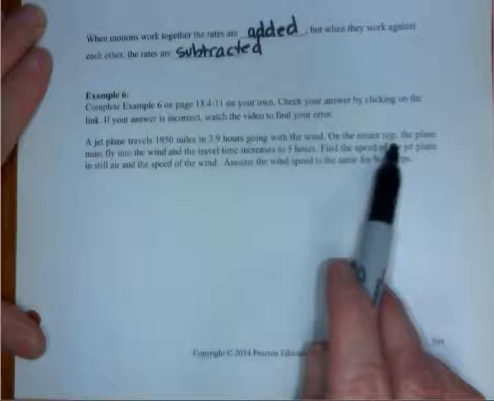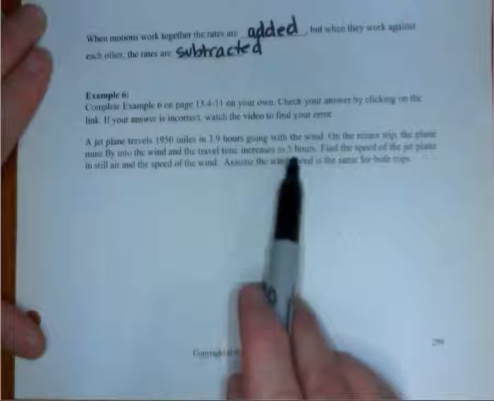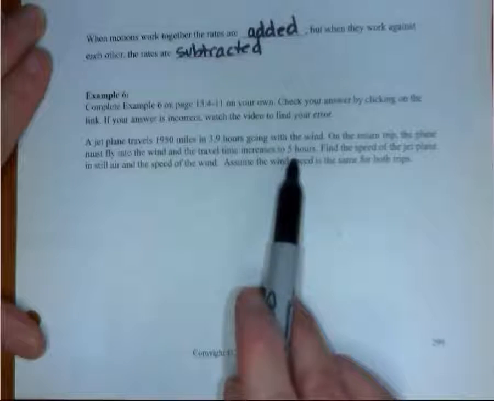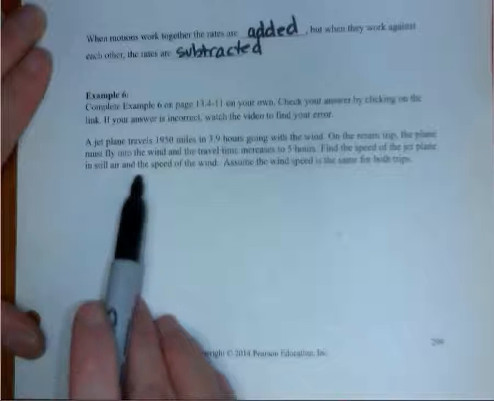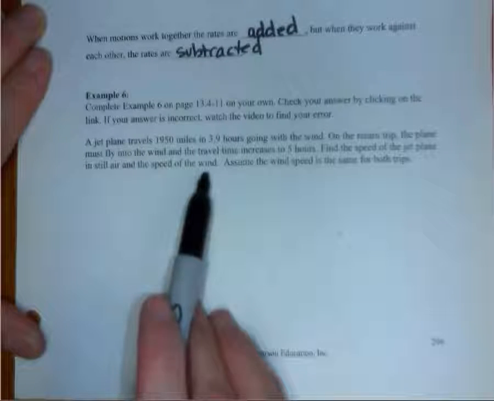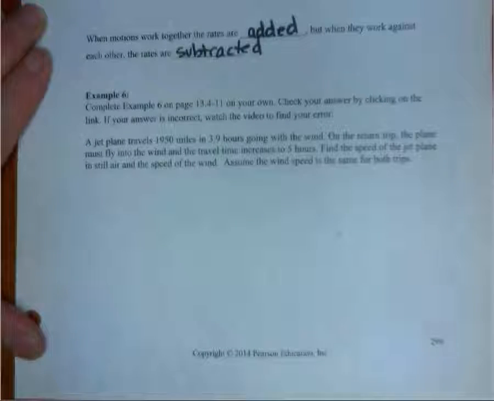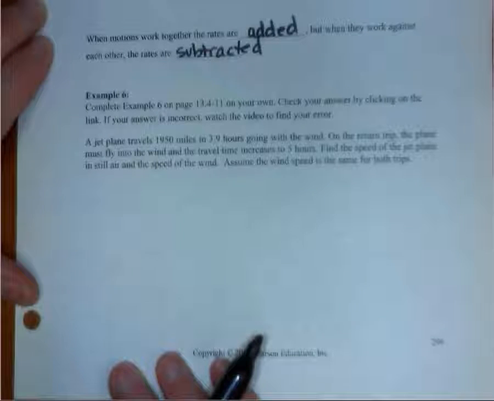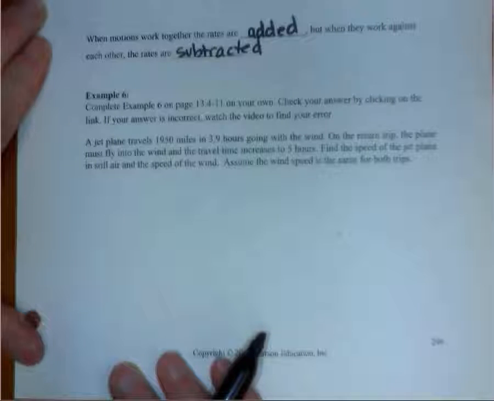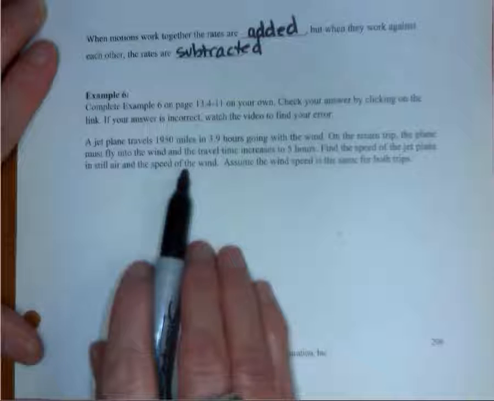And on the return trip, the plane flies into the wind, against the wind, and his travel time increases. Find the speed of the jet plane in still air and the speed of the wind. So what this is saying is, if there was no wind at all, which is another way of saying still air, if there was absolutely no wind in either direction, it wants you to decide the speed of the jet plane. And then it also wants the actual speed of the wind.